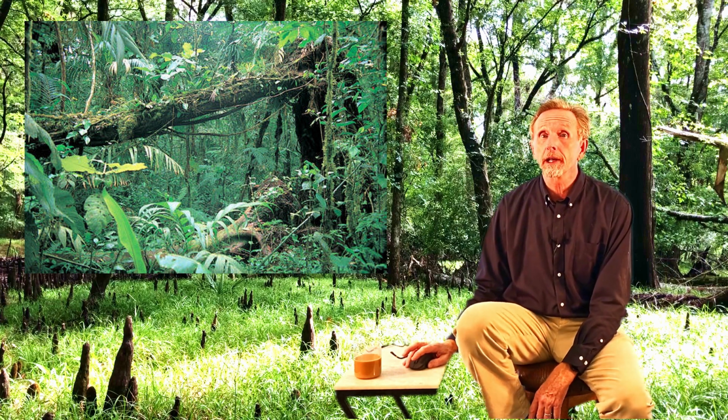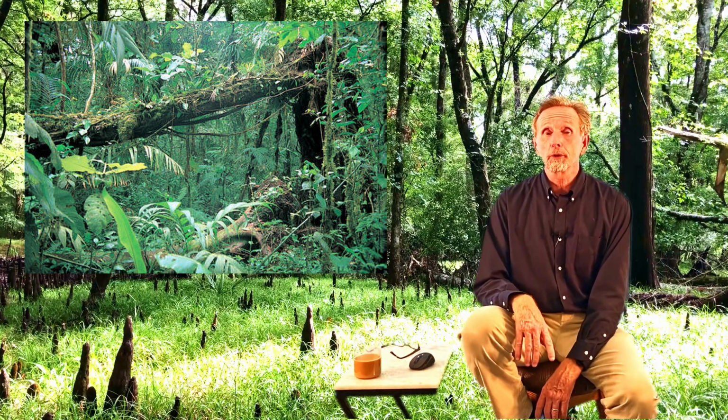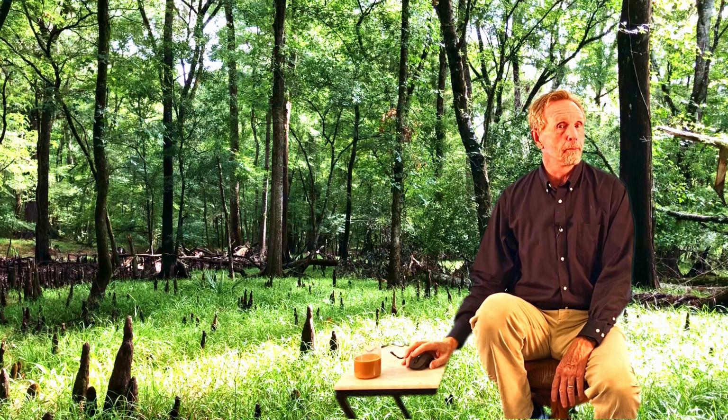But there are other types of trees, types of bushes, but they have to be adapted for very little light, and most things don't grow more than a few meters tall. Now, a few meters tall is still, I'm not quite 2 meters tall. There's still plants taller than I am, but incredibly small compared to a 70-meter emergent tree or a 30-meter tree.